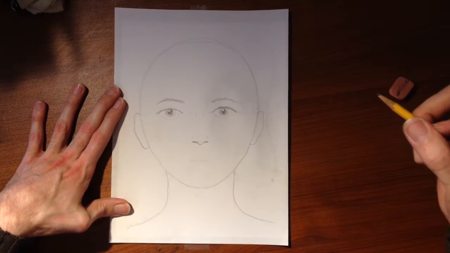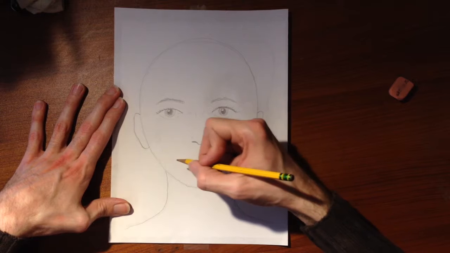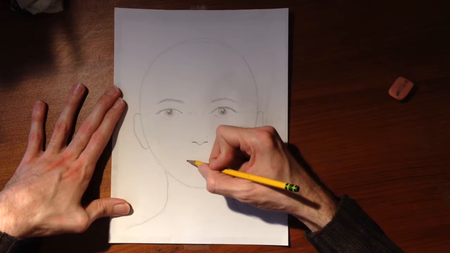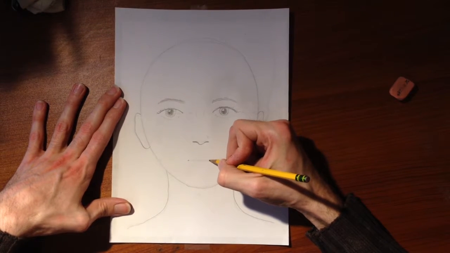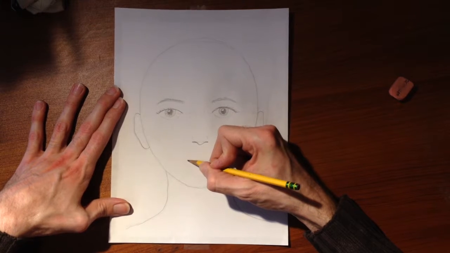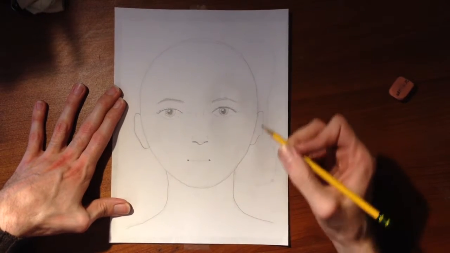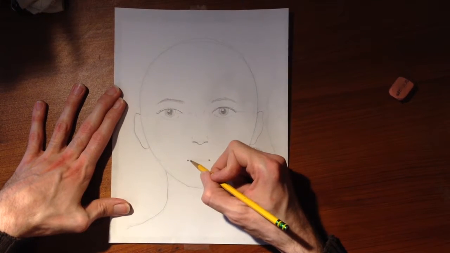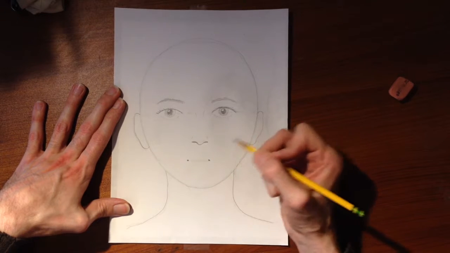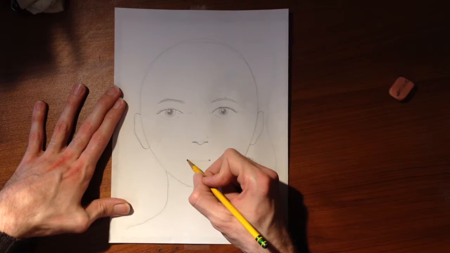Next, I'm going to do the mouth. I'm going to go ahead and draw that mouth. I'm going to start here at this dash here. I'm going to put two dots, one here and one here. I'm going to start the line of that mouth. I'm going to do the line of the upper lip.